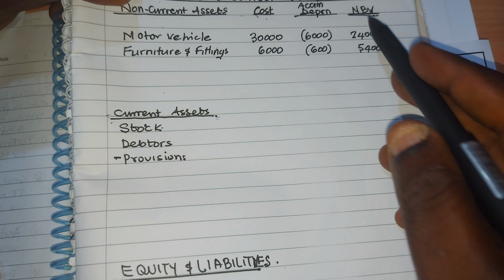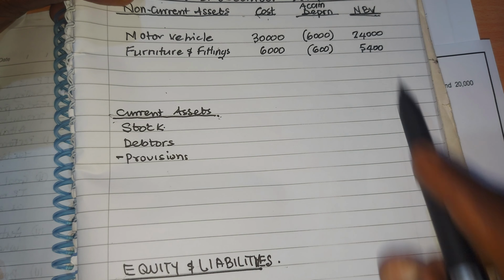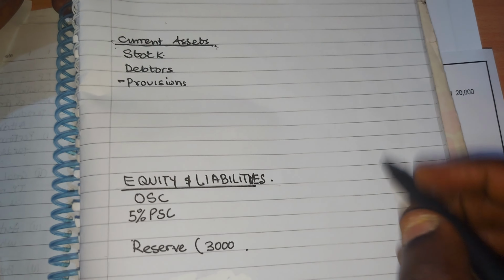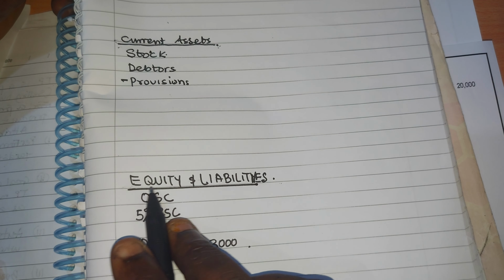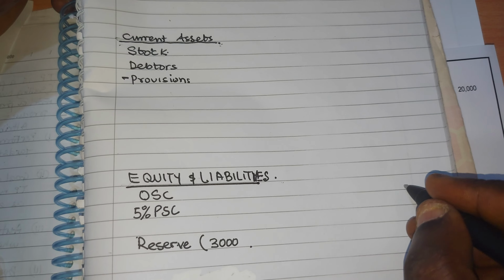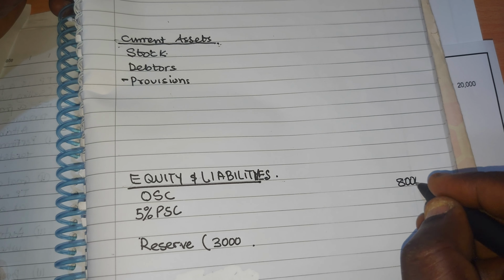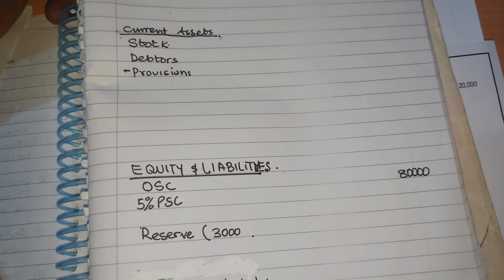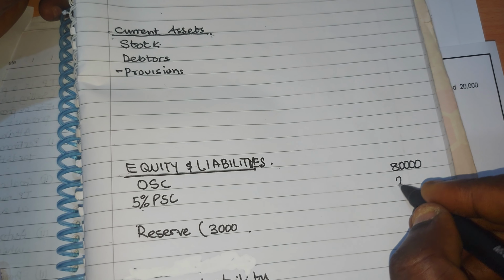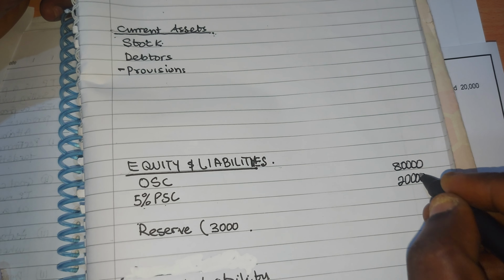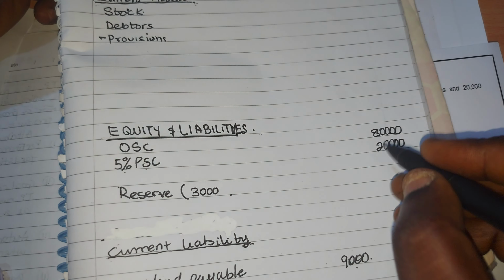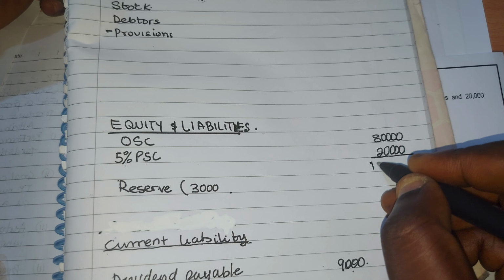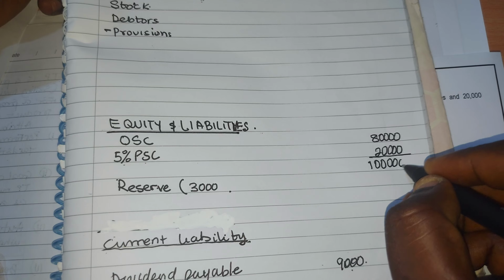So under this net book value, you have 80,000. That is equity. All right, 5% preference share is 20,000. Then the total here is 100,000.